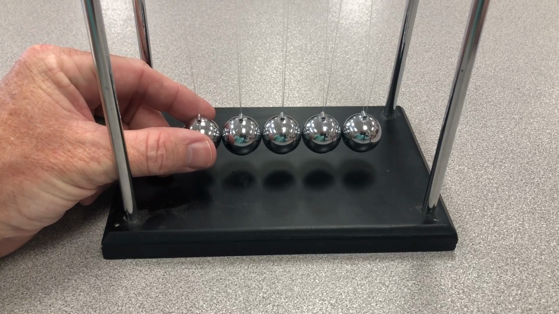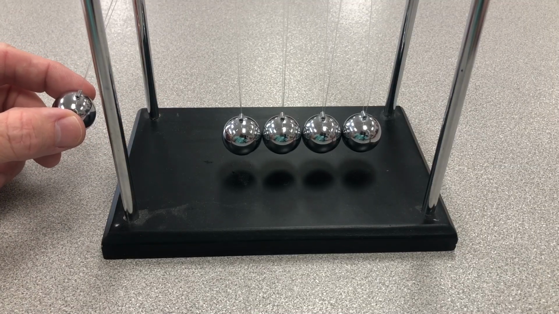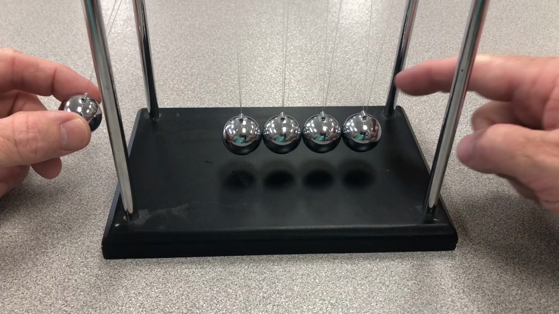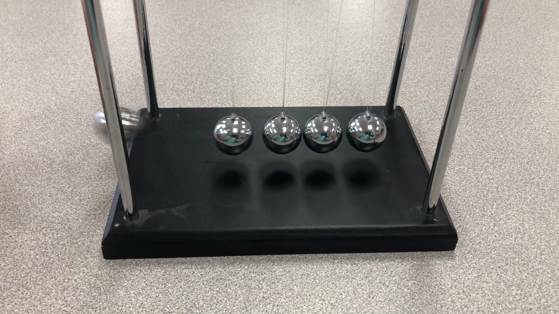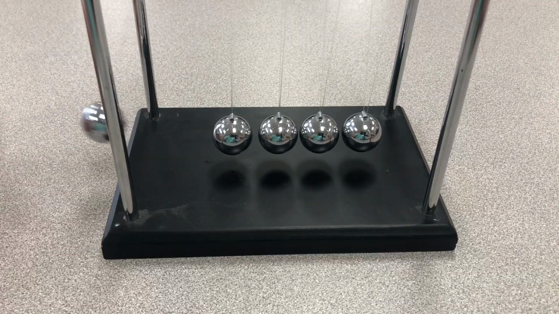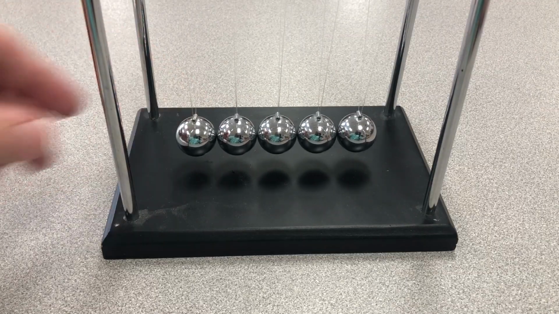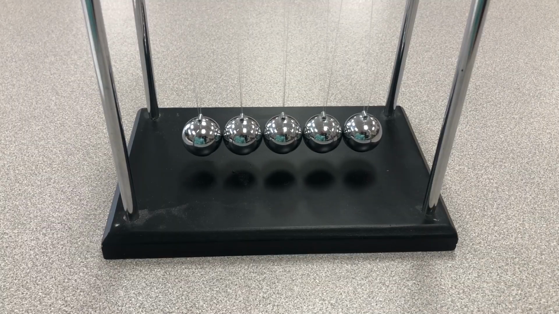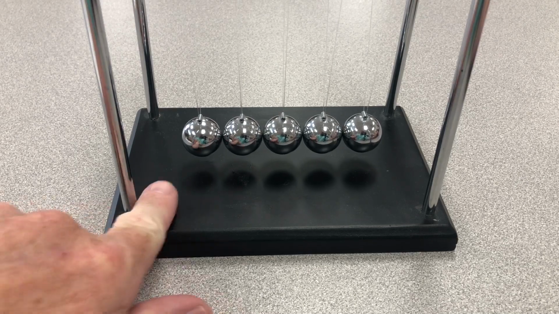So if we take this left metal ball and pull it back, this is the action. The equal and opposite should be that one should come out over here. The interesting thing about this is, as with any law in science, you can change certain conditions for testing purposes, but the end result will be the same. So we will do that with this here.